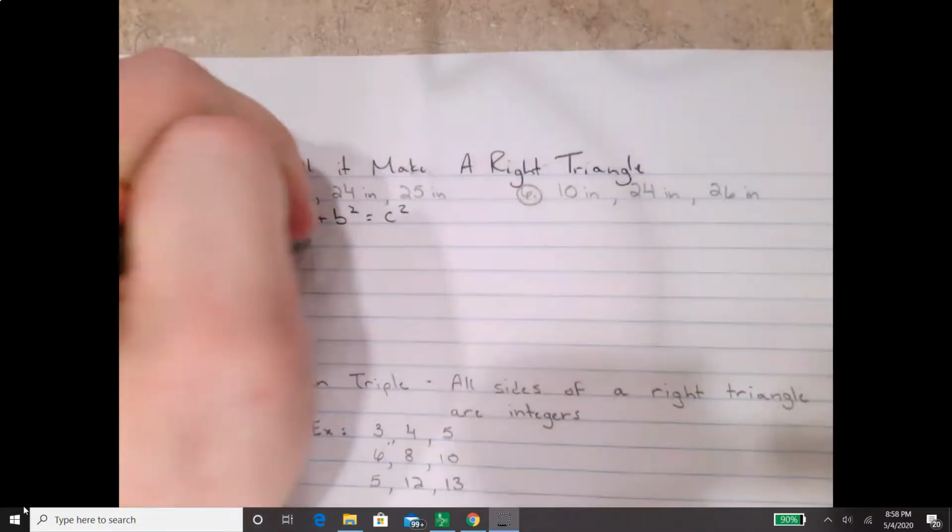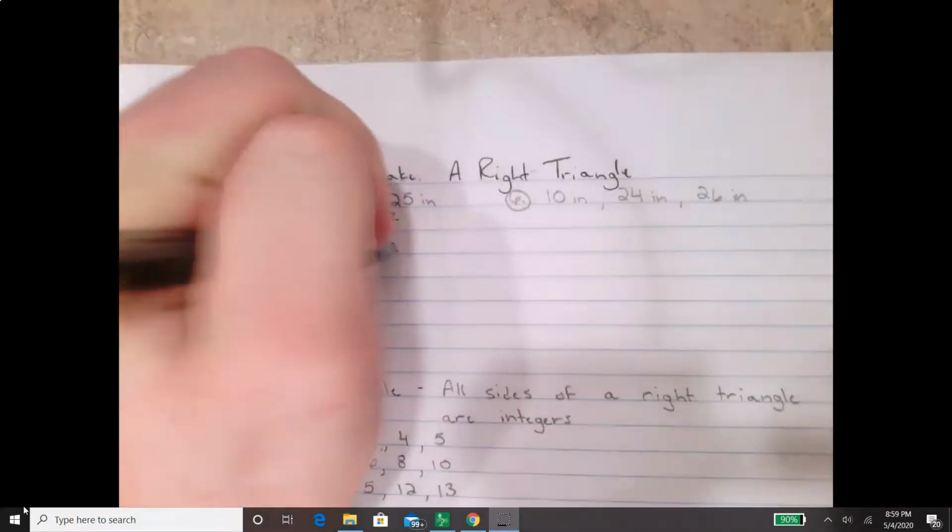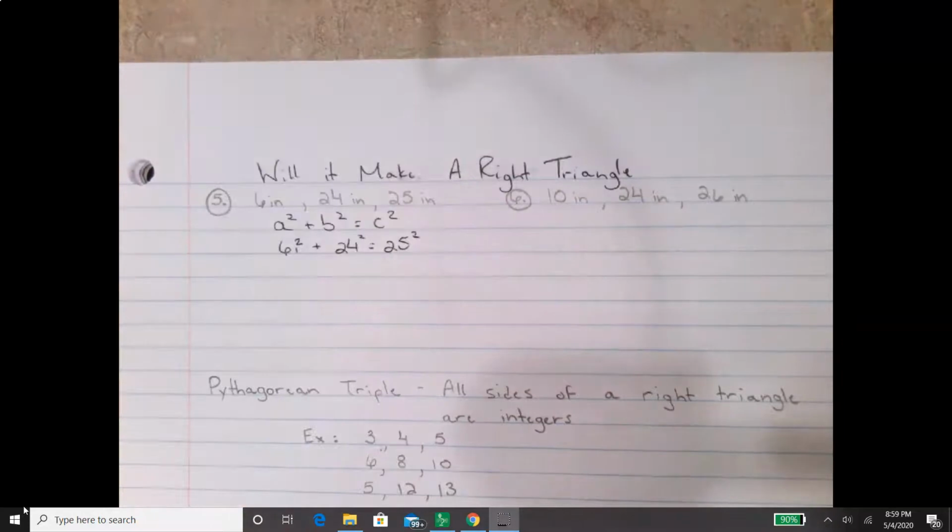So I'm going to have 6 inches for a, so 6 squared plus 24 squared equals 25 squared. 25 being the biggest number, it's got to be c. Now we're going to go through and just solve. I'm going to simplify this down.